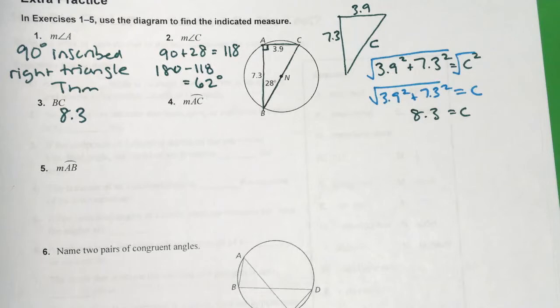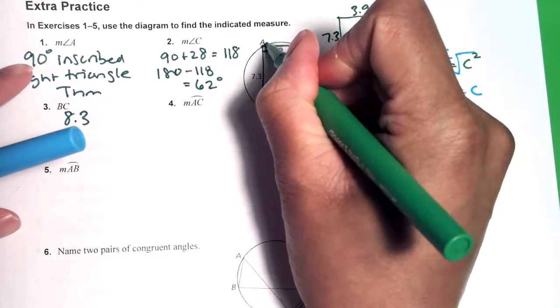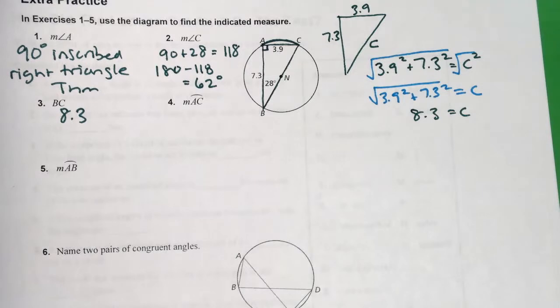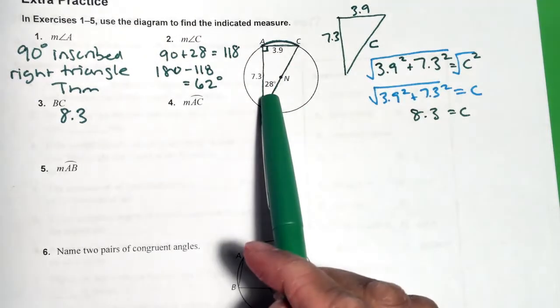Awesome. So now we're going to find arc length. I need to find the arc length of AC. So this is what I need to find, AC, that arc length. And what is the inscribed angle? The inscribed angle is actually 28 degrees. So 28 goes with this.